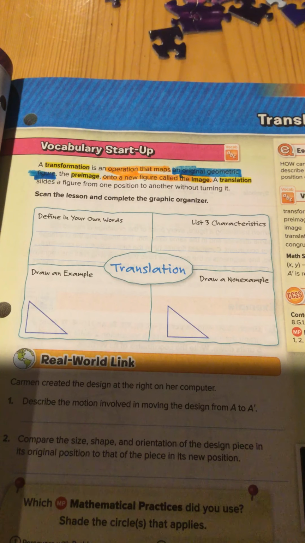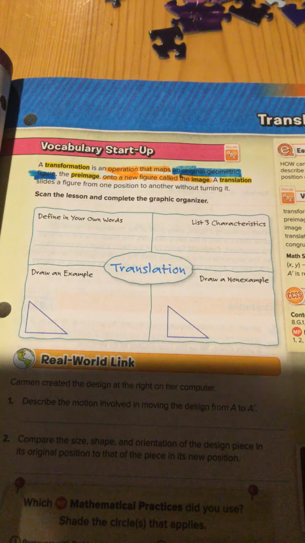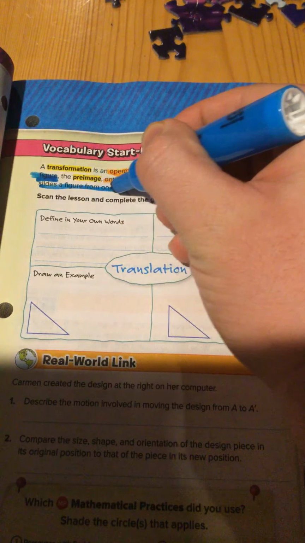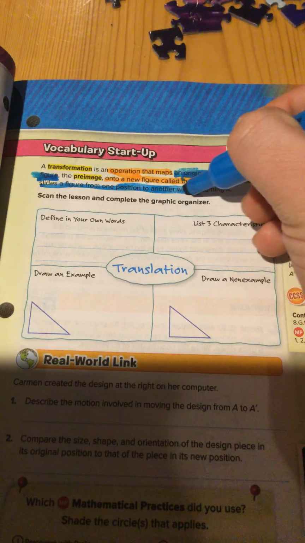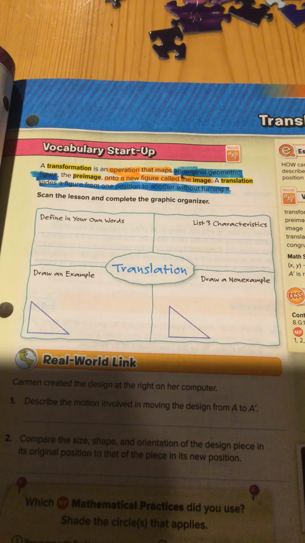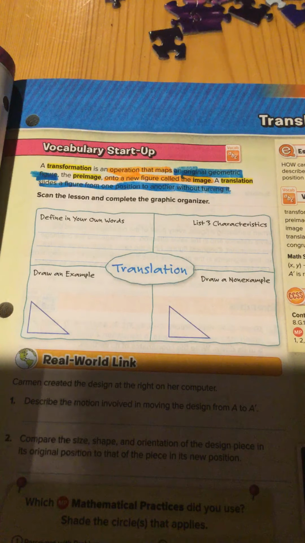A translation is a type of transformation. So a translation is just a slide. It's just moving that figure. It slides that figure from one position to another without turning it. So the object does not turn. It's just moving it up and over, or just up or over in one direction. It can do up and sideways, so it could be like 3 spaces up and 3 spaces sideways. But it cannot rotate.